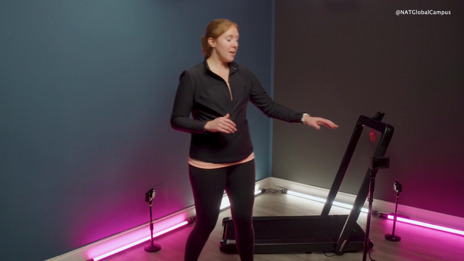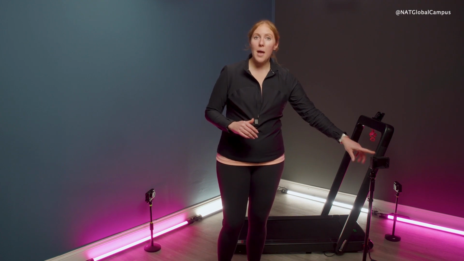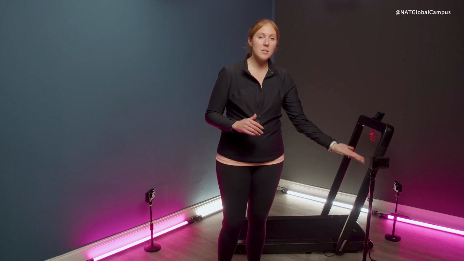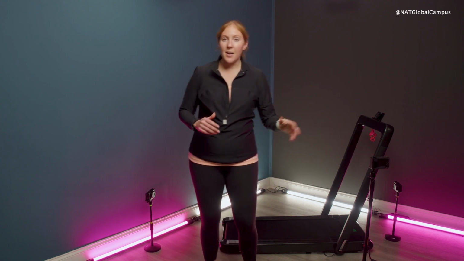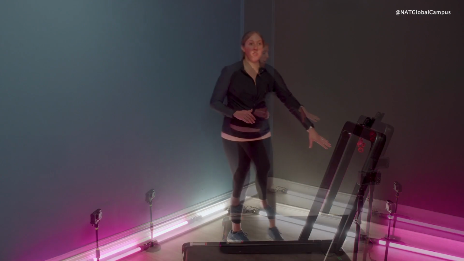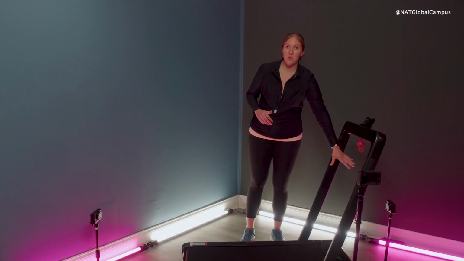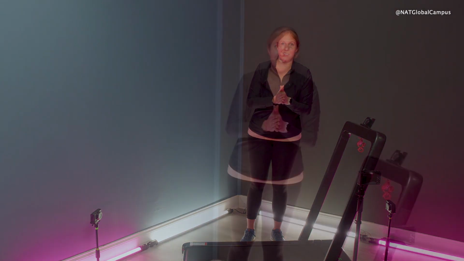We're going to set up our second camera here at the side angle of where our runner is going to be running. This camera should be about hip height, so we're going to raise up this camera to be in line with our runner's hips. And finally, we're going to place our third camera over here at the front of the treadmill, and this is going to capture the front view of the runner as they're doing their gait analysis. Once you're all set up, you can bring your runner in and get them going.